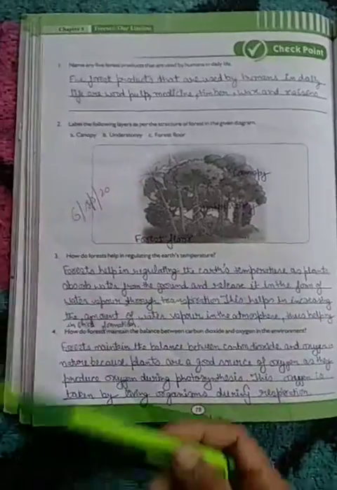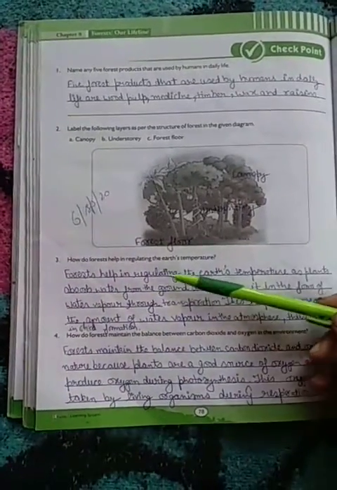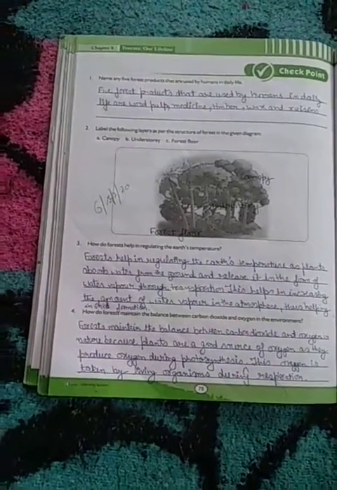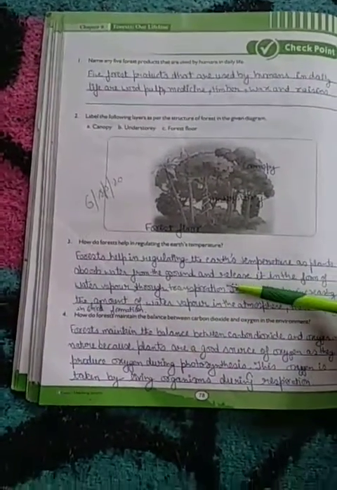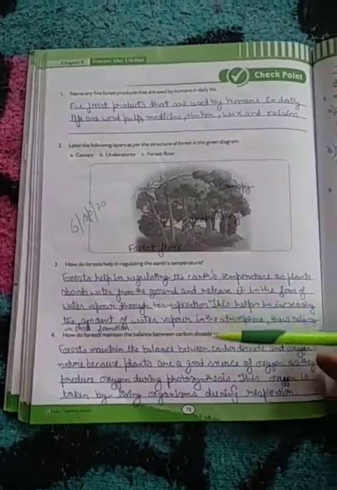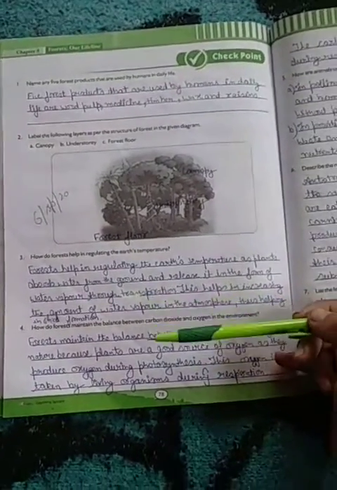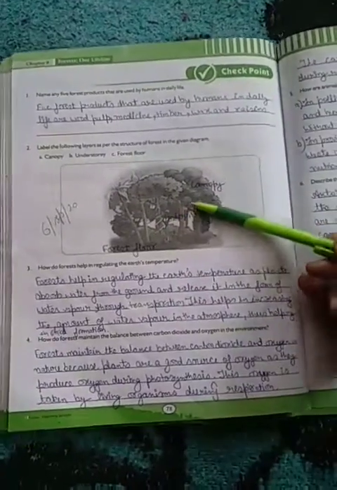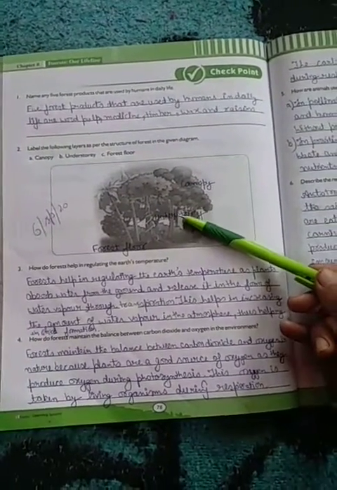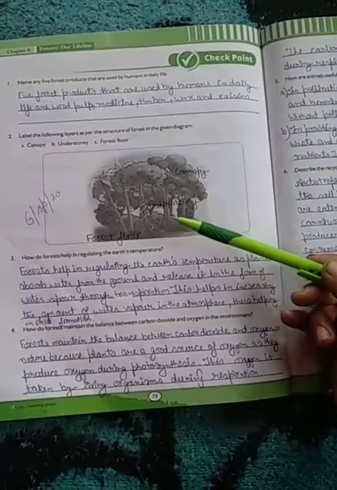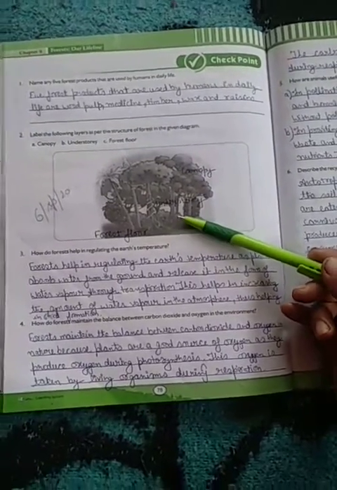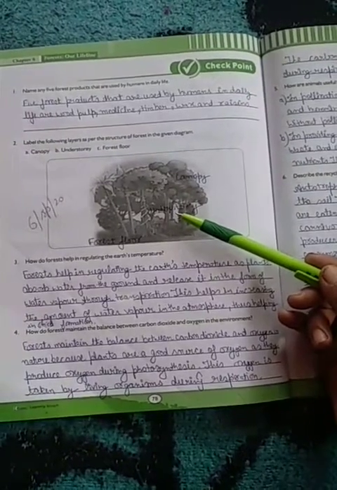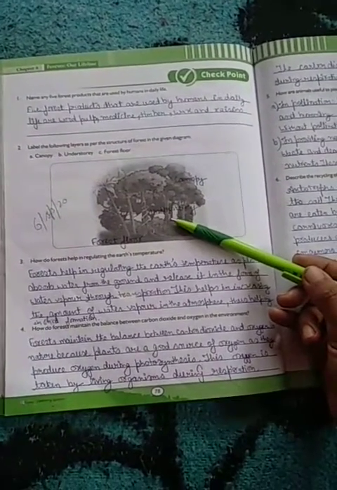Okay, next is question number 3. How do forests help in regulating the earth's temperature? Very important question. As you know well, when there is rainfall, the water seeps under the ground and makes a water table also. Then the roots of the trees or plants absorb all the water, and when there is heat in the environment, that water is released outside in the form of water vapor.